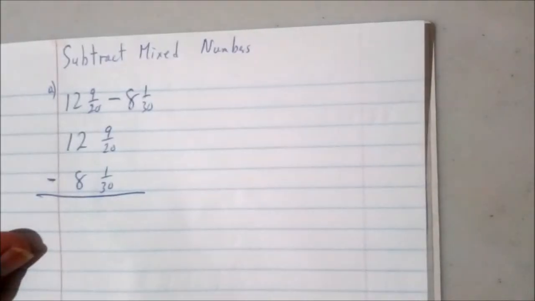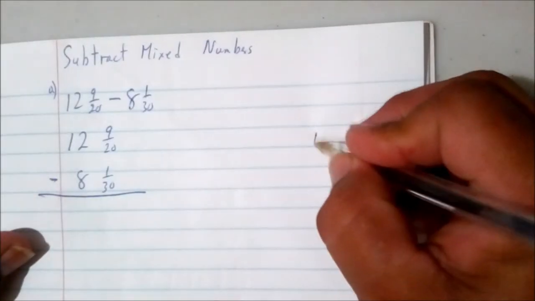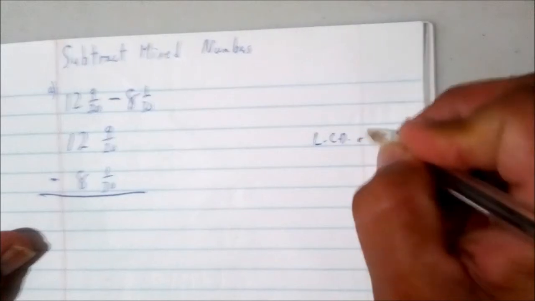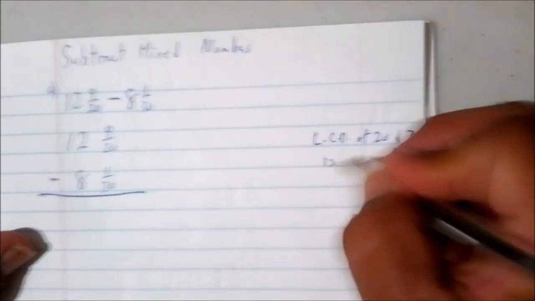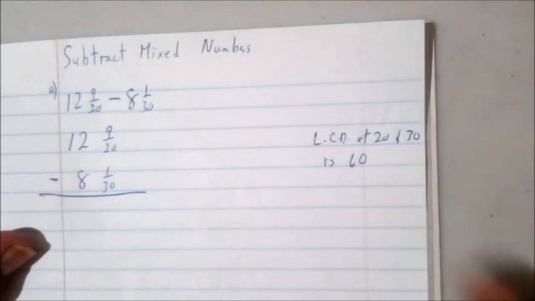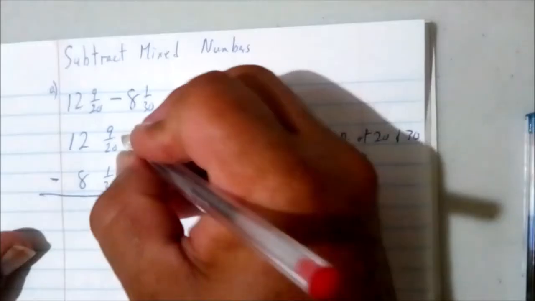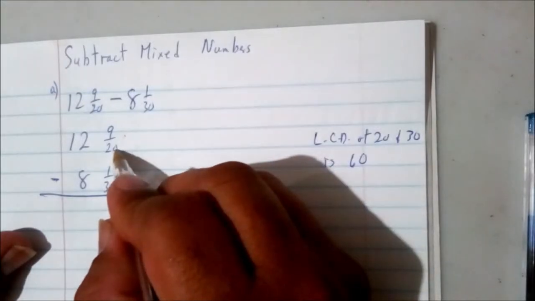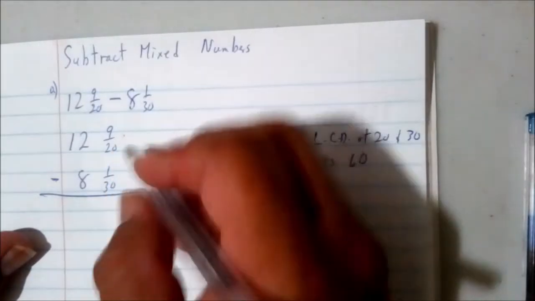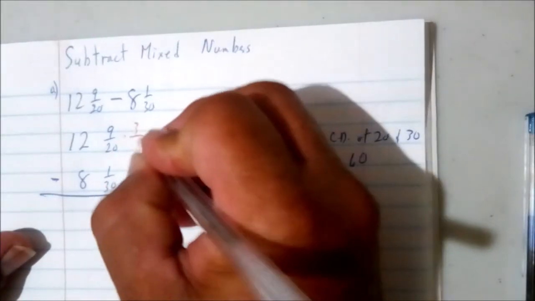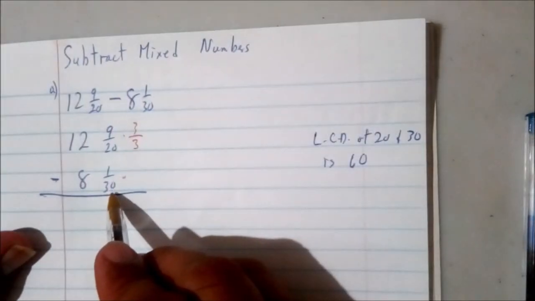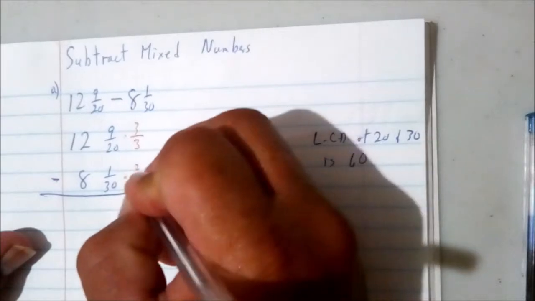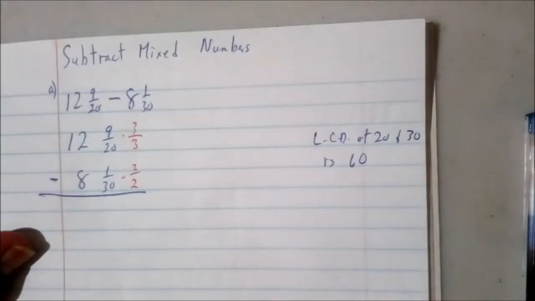So let's get them to a like denominator. The LCD of 20 and 30 is 60. So we need to multiply this top piece by a number to get this to become 60. So we say here, multiply here by 3, multiply here by 3. We need to multiply this by a value to get it to become 60. We multiply here by 2, we multiply here by 2. Okay, so we do that.